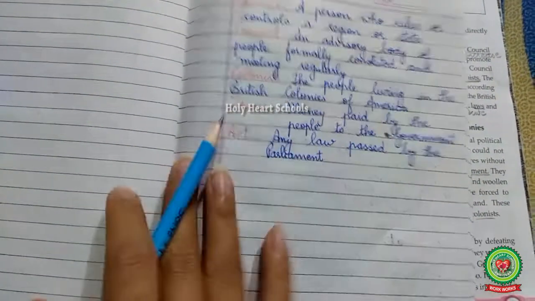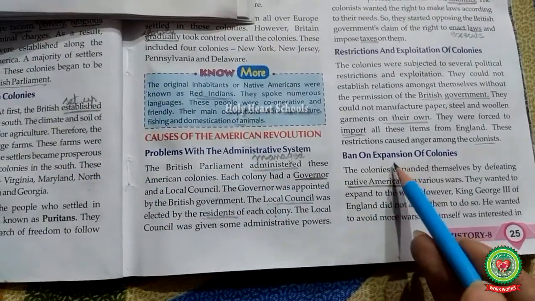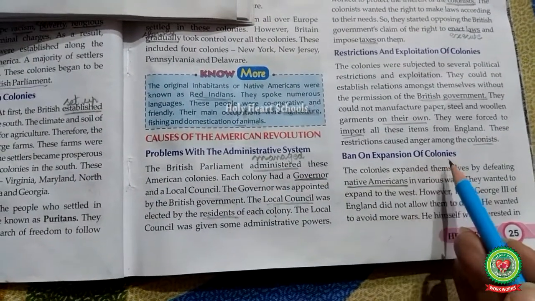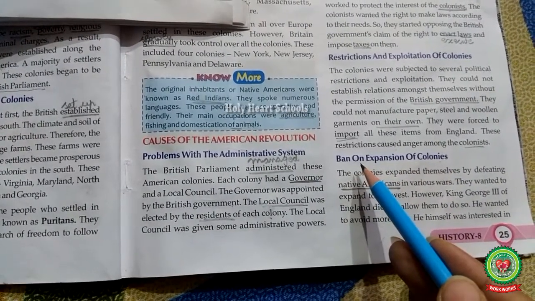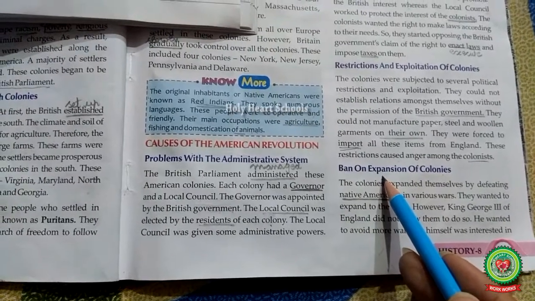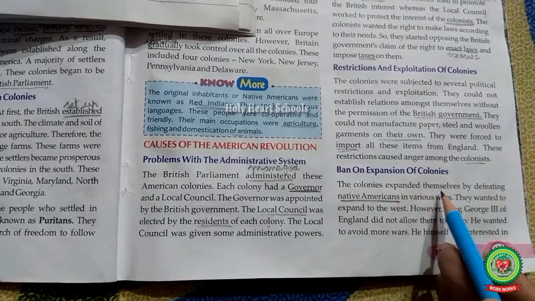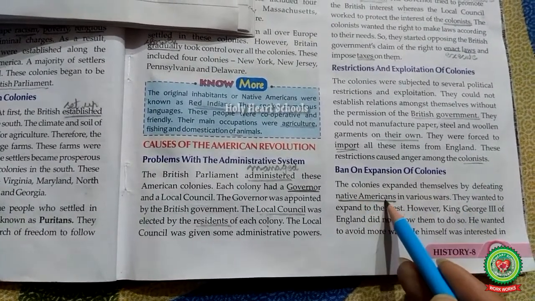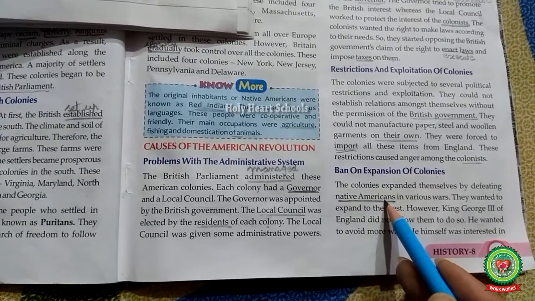Now the next, third cause. Third cause is ban on expansion of colonies. Ban means prohibition on expansion. Expansion means growth of the colonies. The colonies expanded themselves by defeating the Native Americans in various wars. Native Americans means the original inhabitants of America.